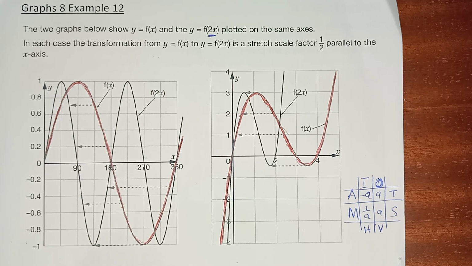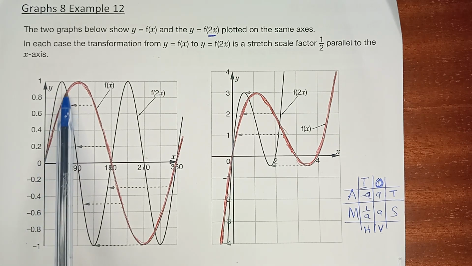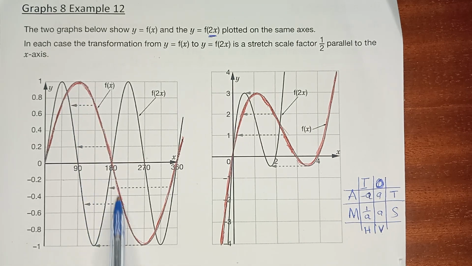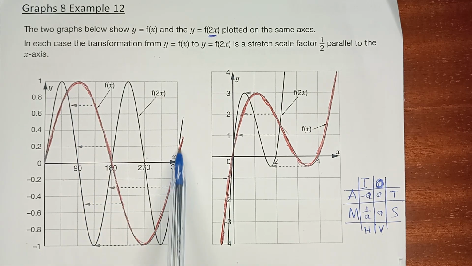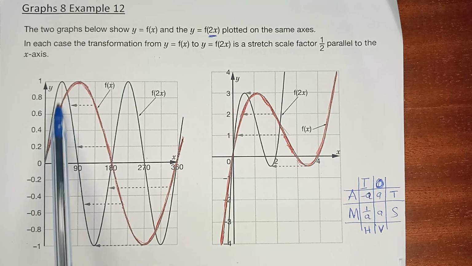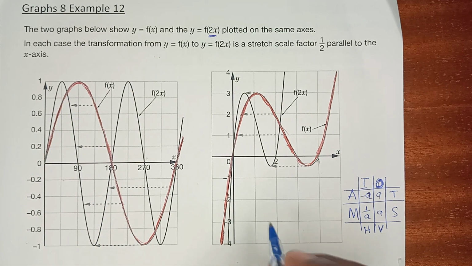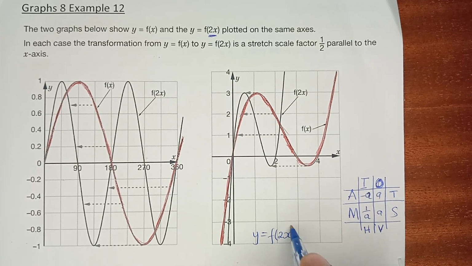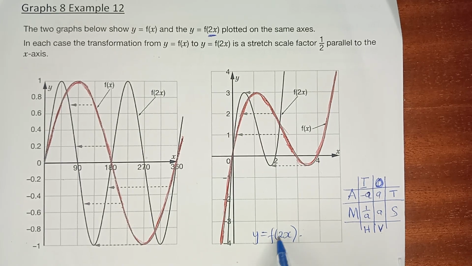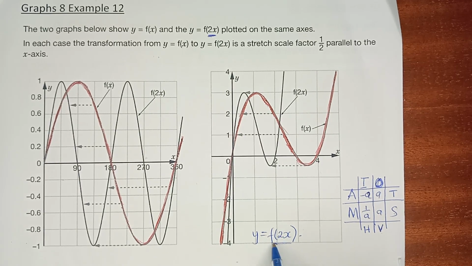We are told that the two graphs show the graph of y = f(x). The red one is the graph of y = f(x), and the black one is y = f(2x) in both cases. I want us to analyze this transformation.